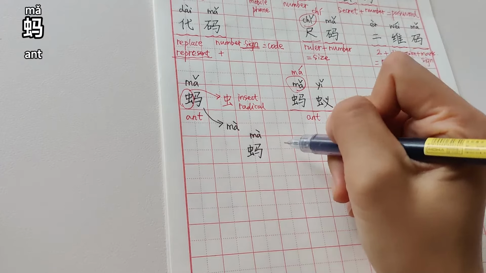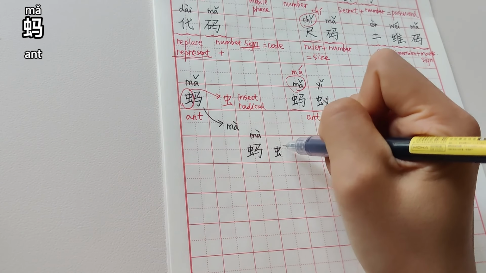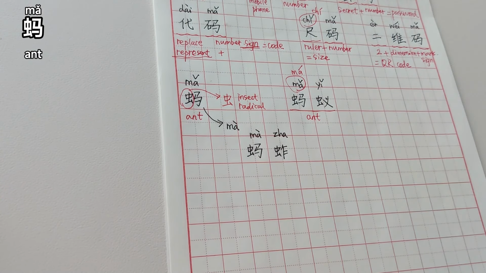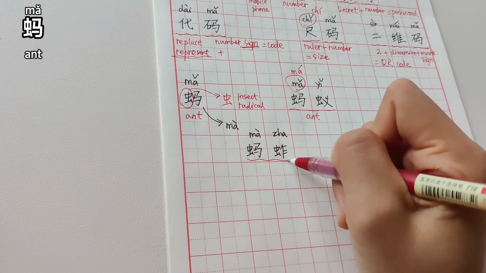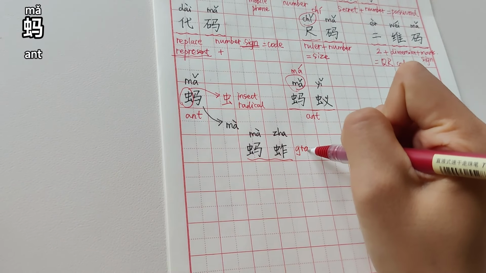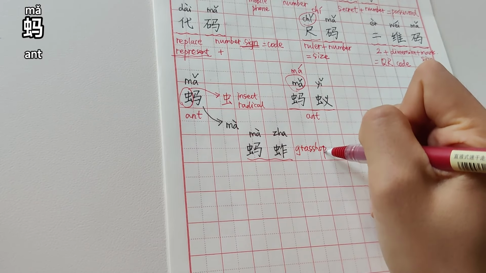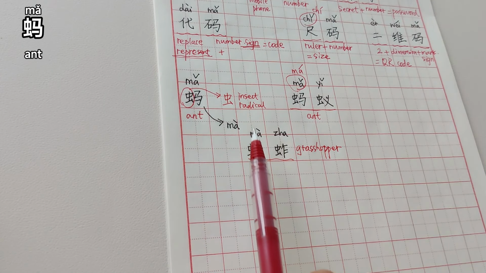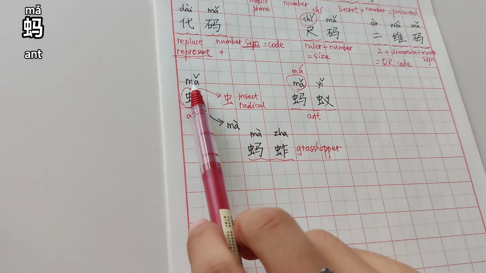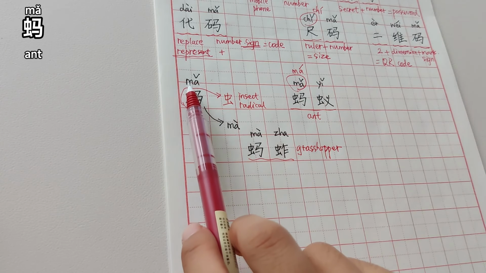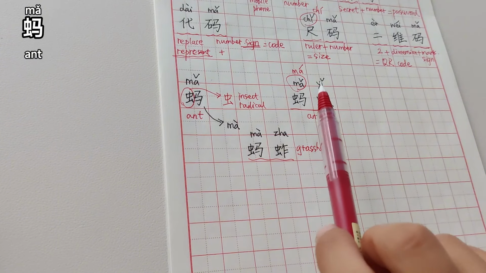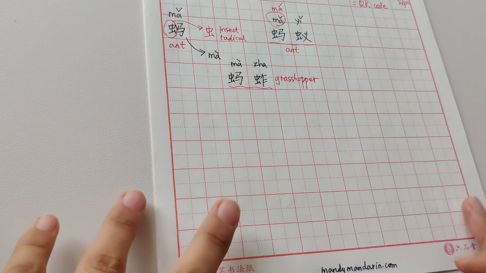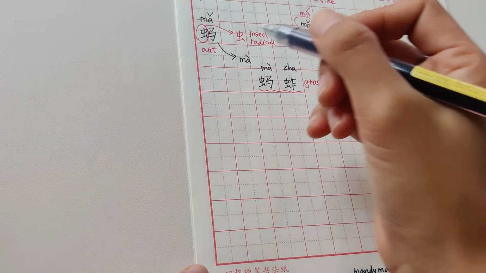骂 Maja. It's another insect. It would make the grasshopper. Yeah, I know it's exactly the same 汉字, but it's pronounced a little differently. When it's the 马, it's 蚂蚁. When it's 骂, it's 蚂蚱. Let's continue to the next 马.